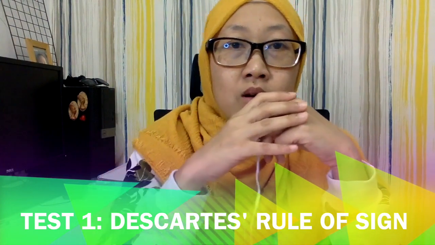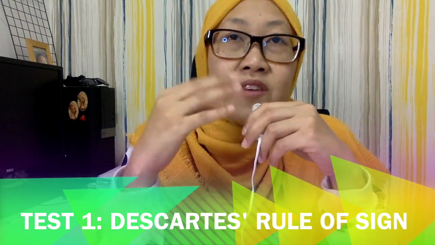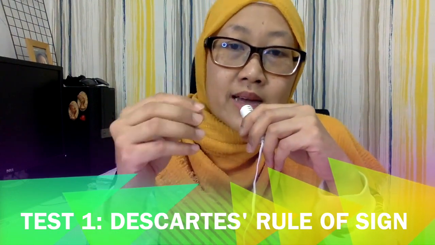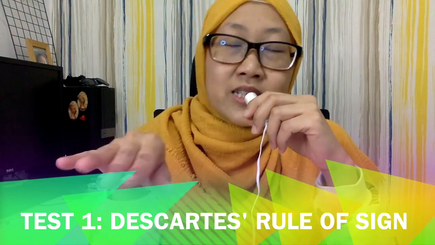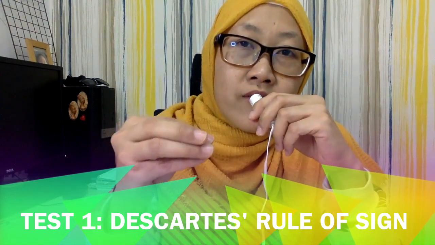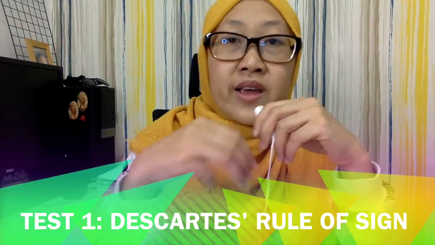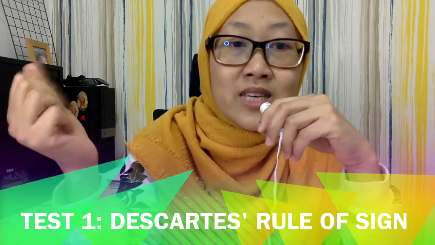So basically, there are two types of tests which you can use to get an idea of how many interest rate or rate of return values exist in that particular situation. The first test, the rule of sign test, or the Descartes test, is related to the total number of rates of return. This test states that the number of sign changes in your net cash flow series is equivalent to the total number of rates of return. So if there are two sign changes, then there are two values of rate of return. If there are three sign changes, then there are three values of rate of return.